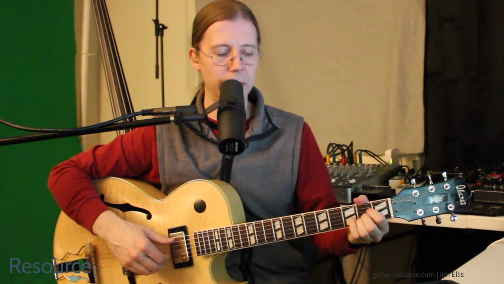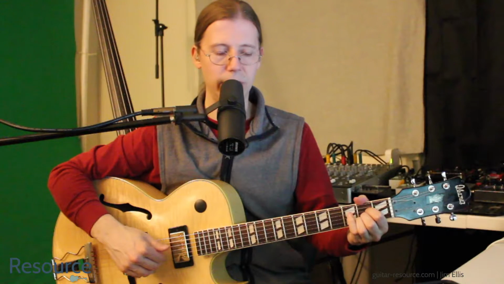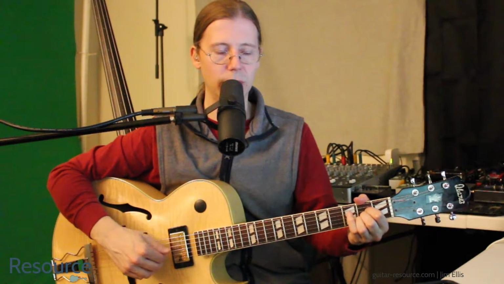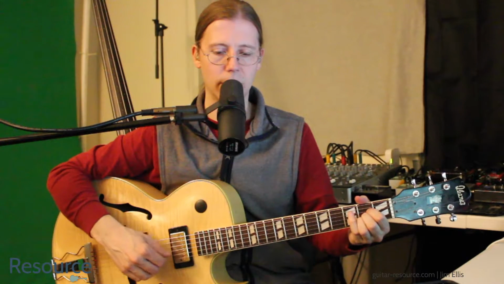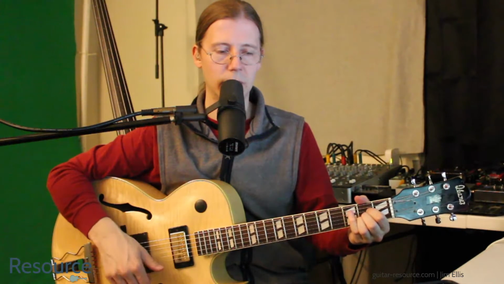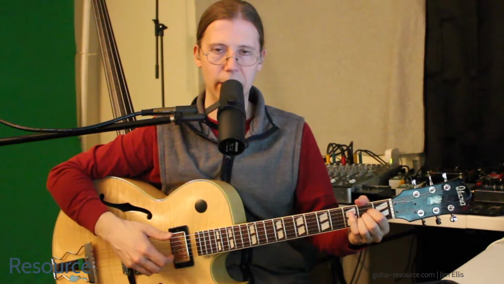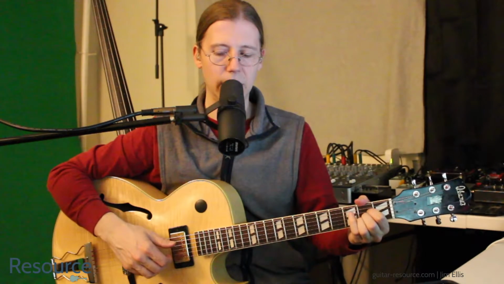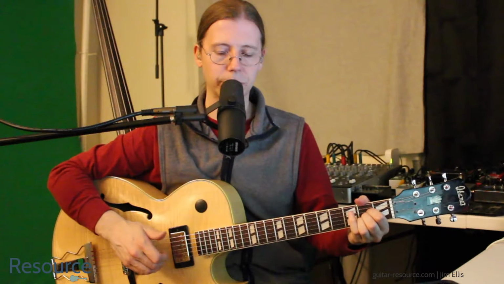So we have A. Let's try that one out a bit. So we have, again, we can go either direction with this one. We have the thumb going upwards or the thumb going downwards. And I'm keeping the same pattern, but sometimes I'm mixing it up so that I'm using annular, or sometimes I'm just using index and middle.